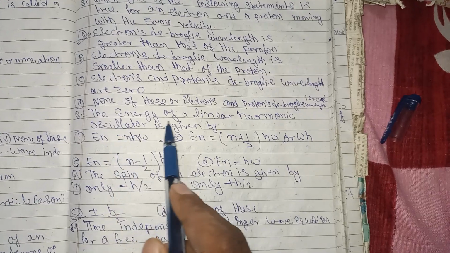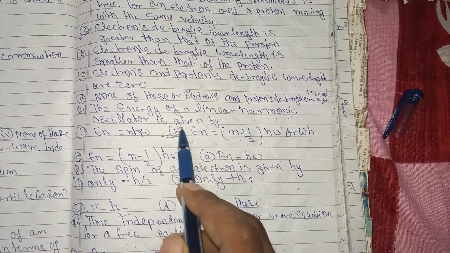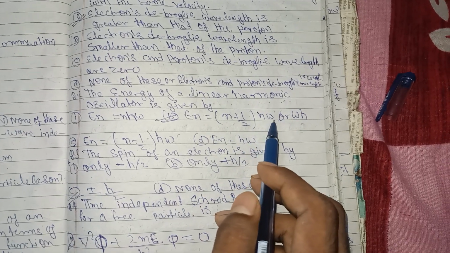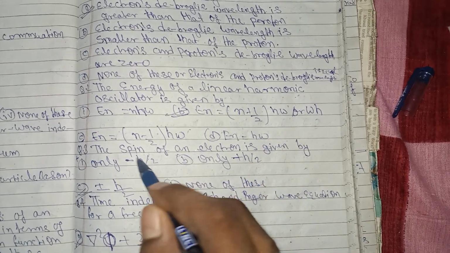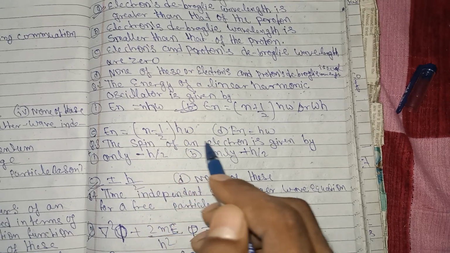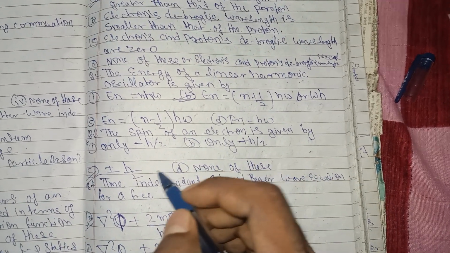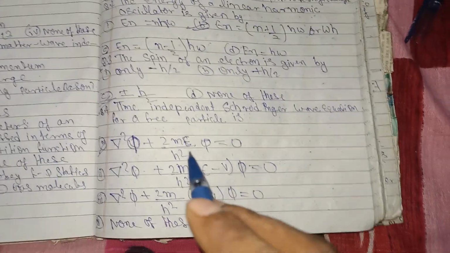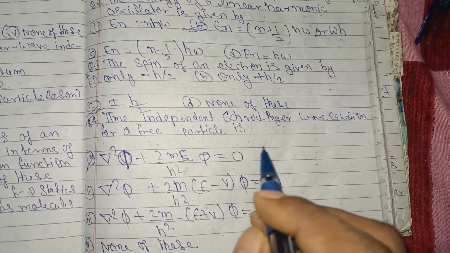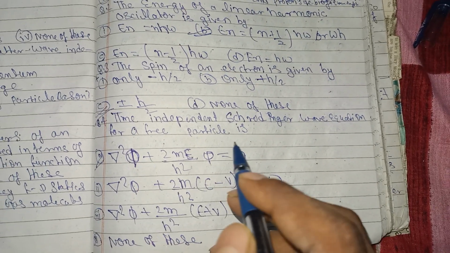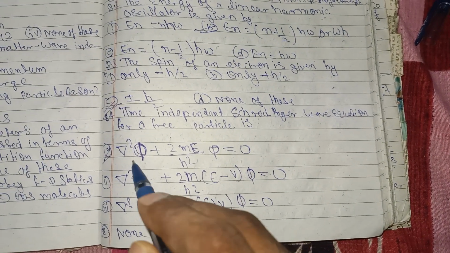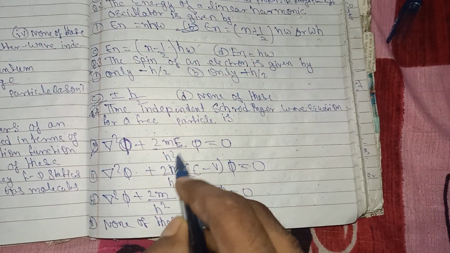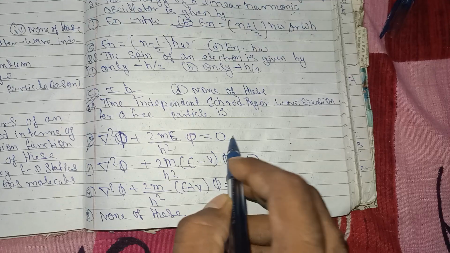And question number 2, the energy of a linear harmonic oscillator is given by, so En is equal to n plus 1 by 2 h omega. So question number 3, the spin of an electron is given by plus minus h by 2. Question number 4, the time independent Schrodinger wave equation for a free particle is, so del square phi plus 2mE by h square phi is equal to 0.